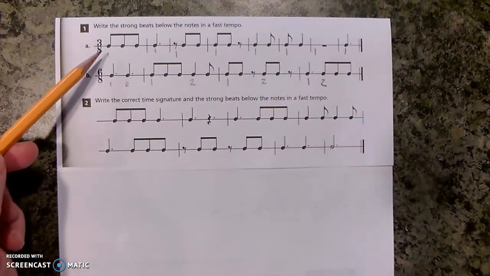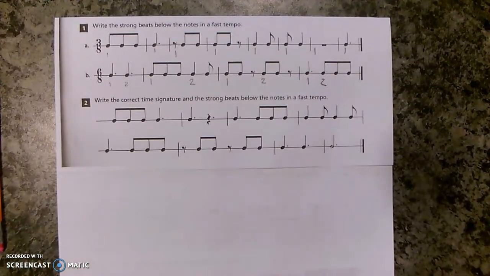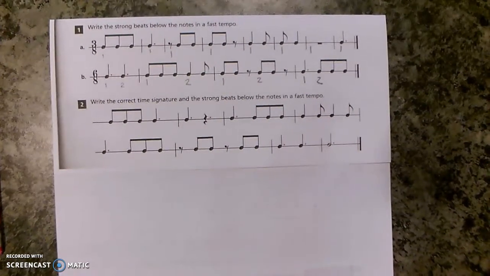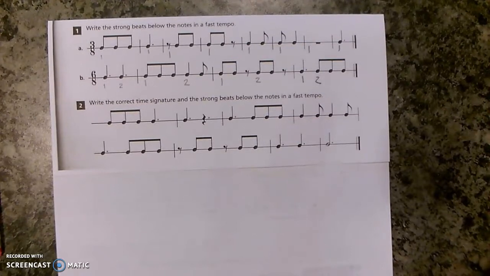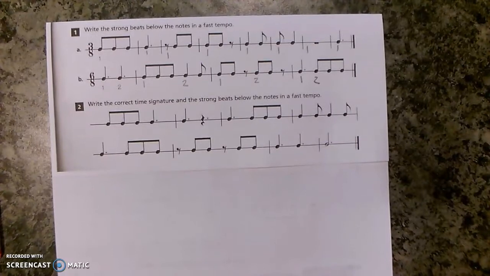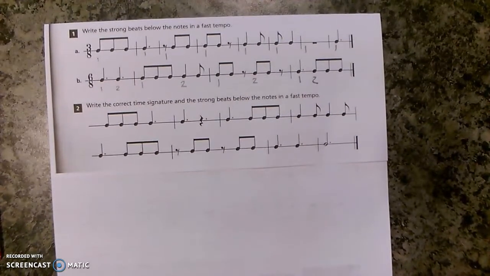Okay, let's clap both of those together, and I will count. Ready, go. 1, 1, 1, 1, 1, 1. Okay, 6/8 time. Ready, go. 1, 2, 1, 2, 1, 2, 1, 2.